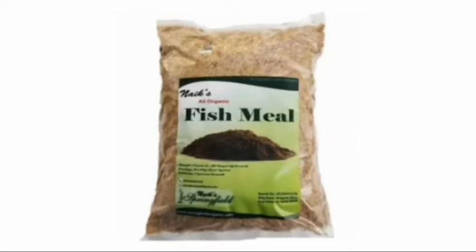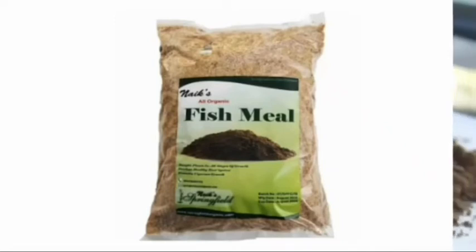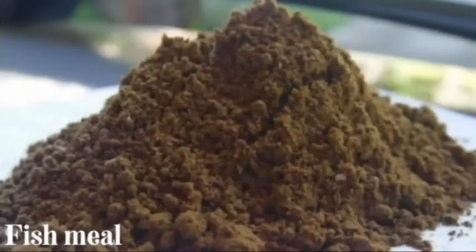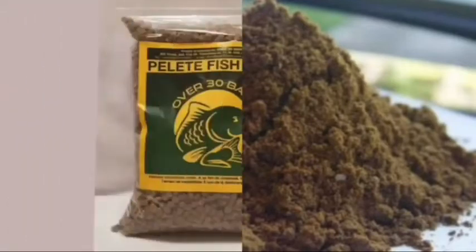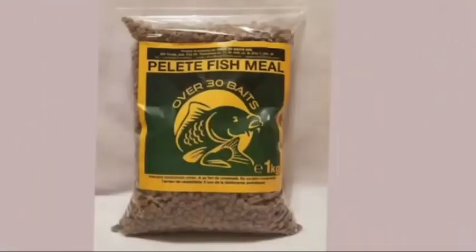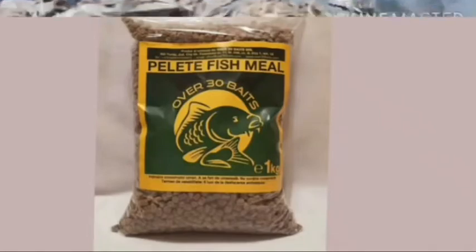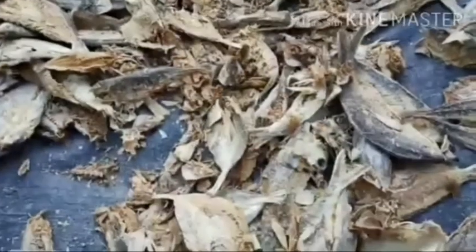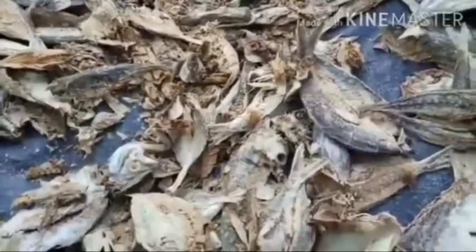Fish meal. This is particularly derived from fish, as the word implies. They can be made into forms like this, where farmers do apply them. But at the same time, the farmer can choose to make the fish meal by himself.